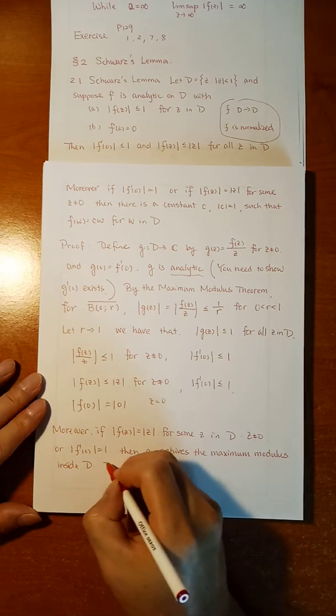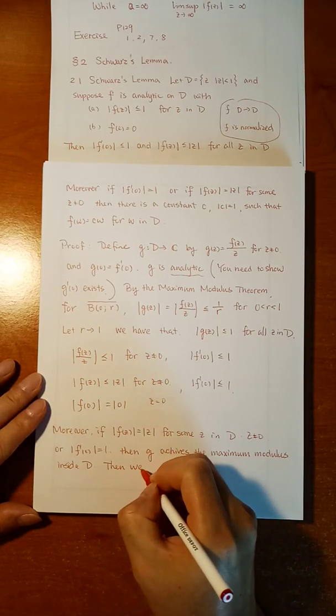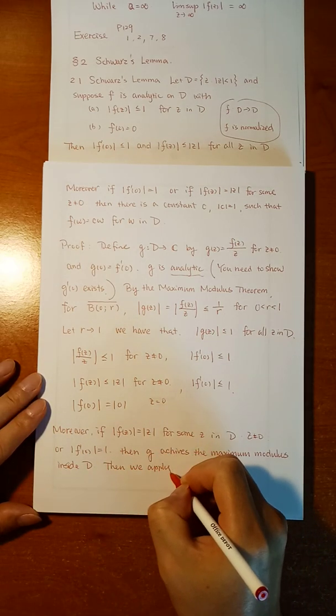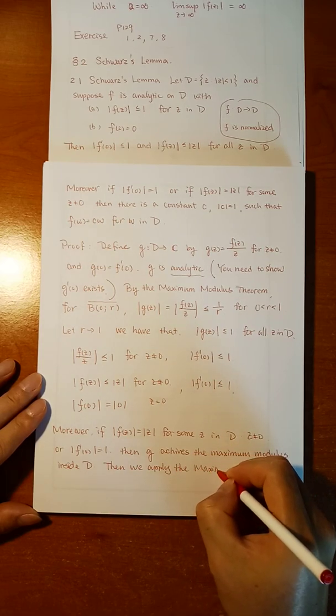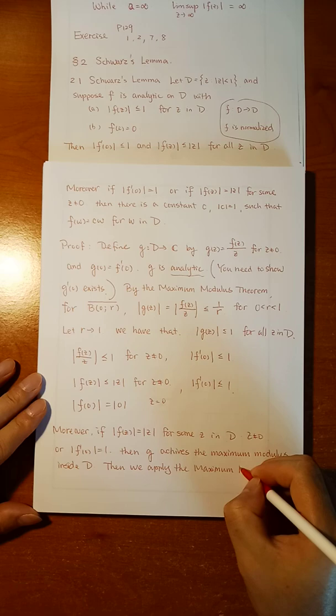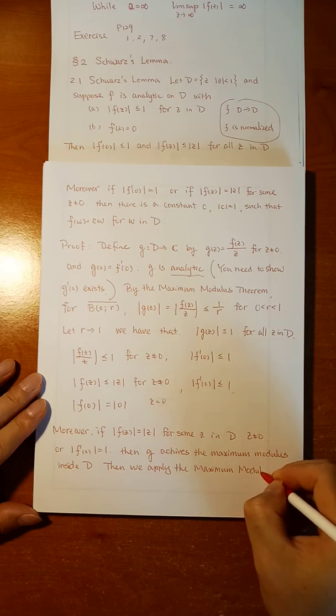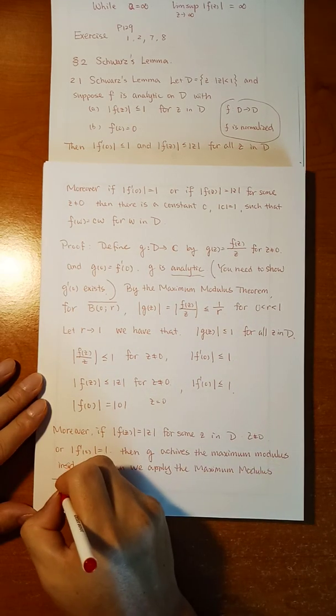Then we apply the maximum modulus theorem.